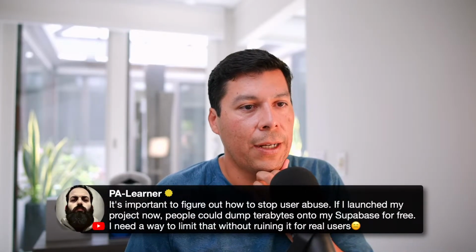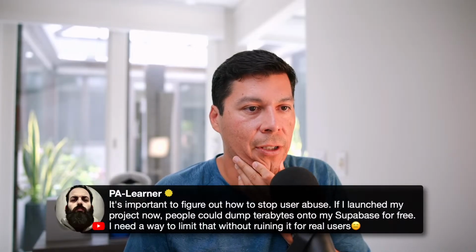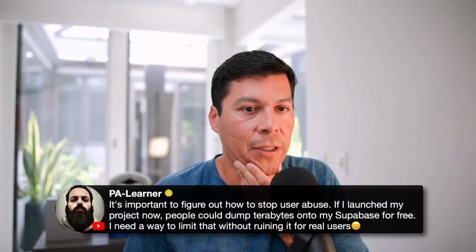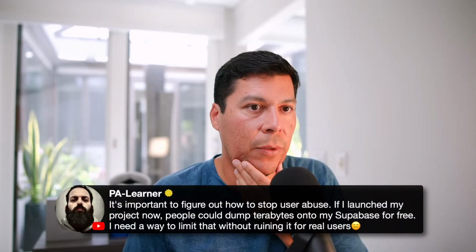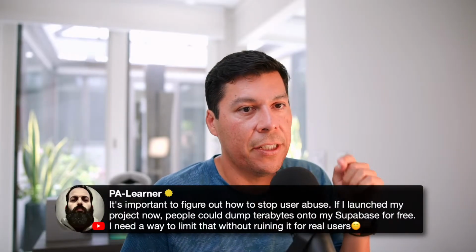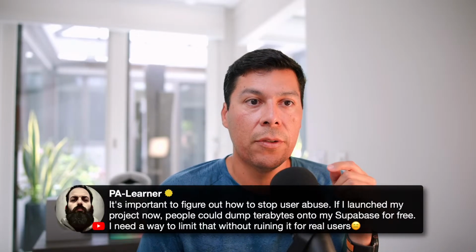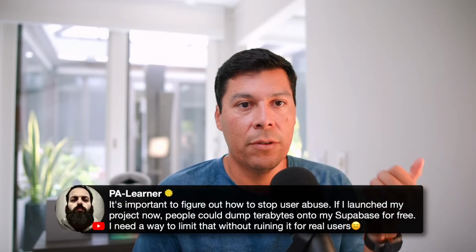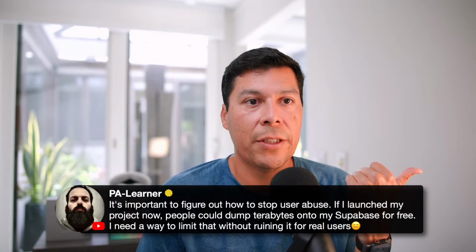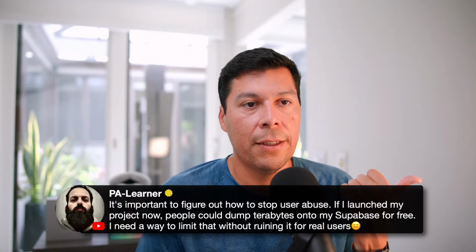It's important to figure out how to stop user abuse. If I launched my project now, people could dump terabytes into my Supabase for free. I needed to wait to limit that without ruining real users. So in Convex, because it's written in TypeScript, you can actually make a check just like you could with Supabase, right? With Supabase, you do row level security to make sure that the user has authorization to write to that database.